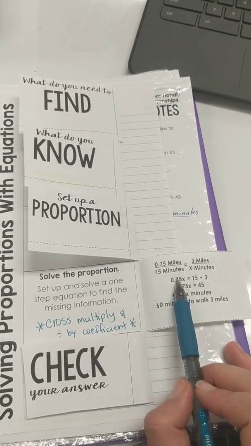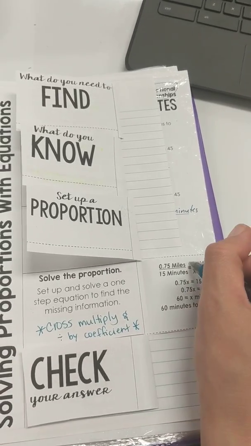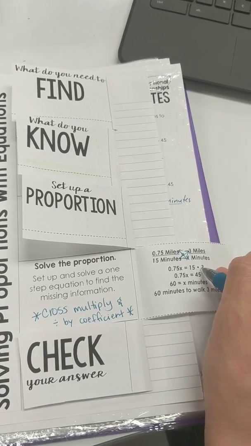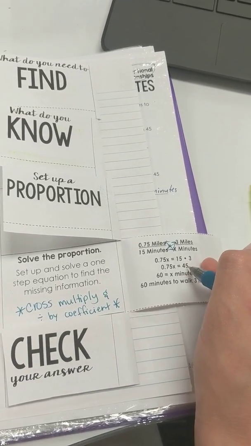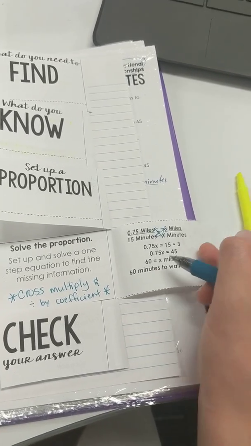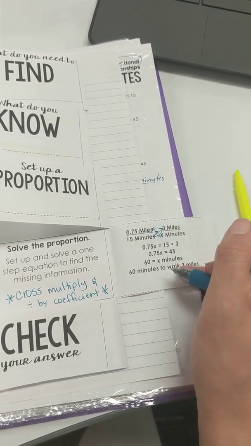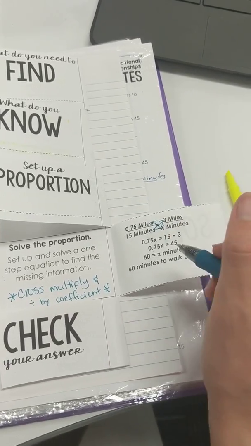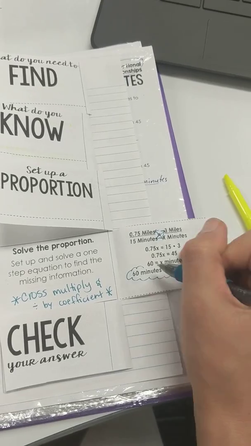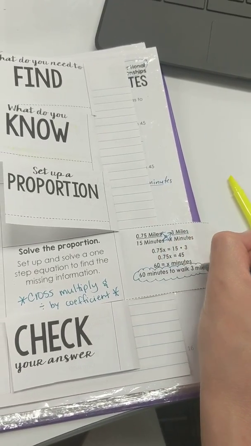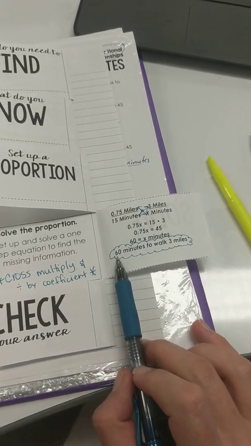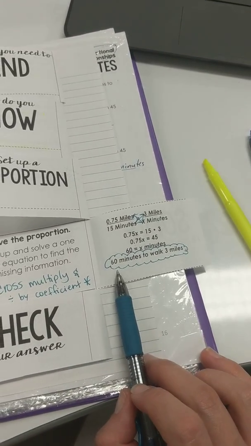All right, so I'm going to cross multiply and get 0.75 times x is equal to 15 times 3. 15 times 3 is 45. Divide both sides by 0.75 and I get x to be 60. To turn that into an answer that makes sense in the context of my problem, my sentence to interpret my answer is that she walks 3 miles in 60 minutes.